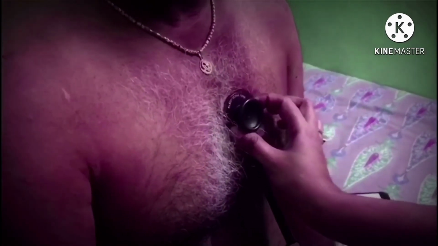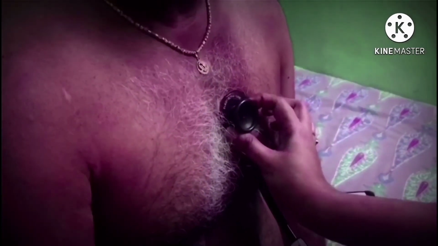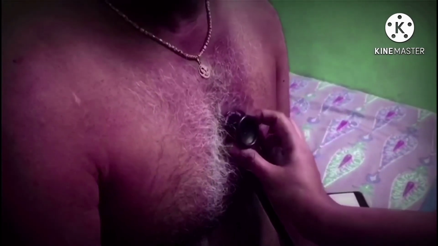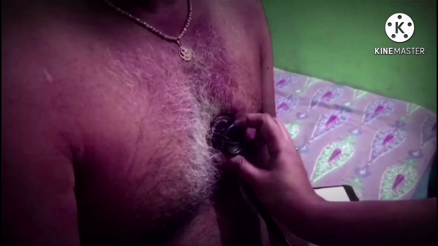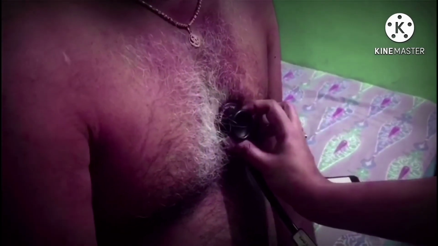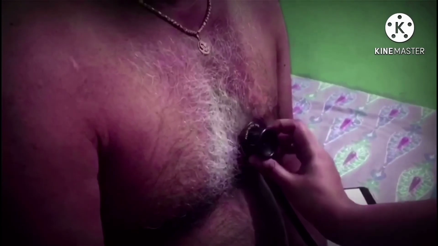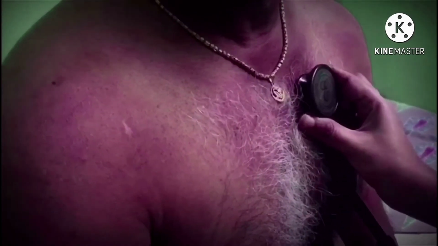The third is Erb's point, found left of the sternal border in the third intercostal space. No valve here, just the halfway point. Next, the tricuspid is found left of the sternal border in the fourth intercostal space and represents S1 lub. Mitral is found mid-clavicular in the fifth intercostal space and represents S1 lub. Then listen with the bell of the stethoscope at the same locations for a blowing or swooshing noise, that is heart murmur.